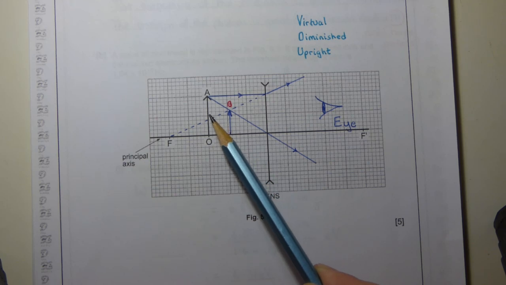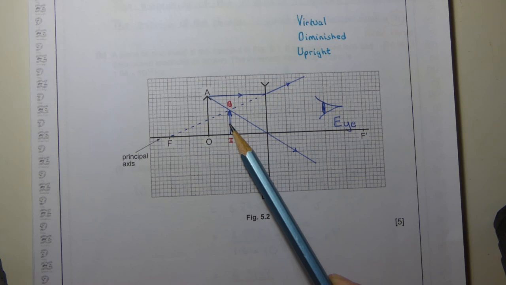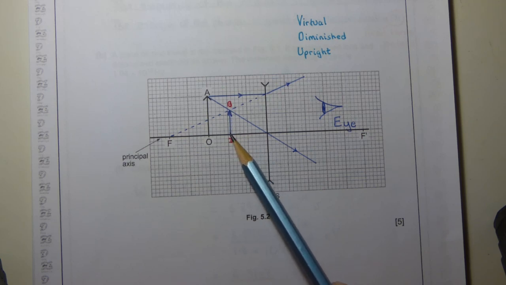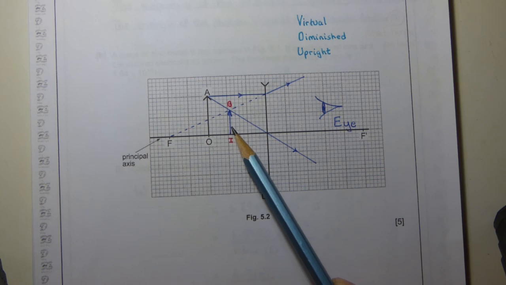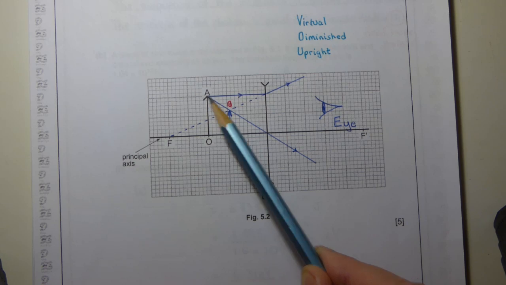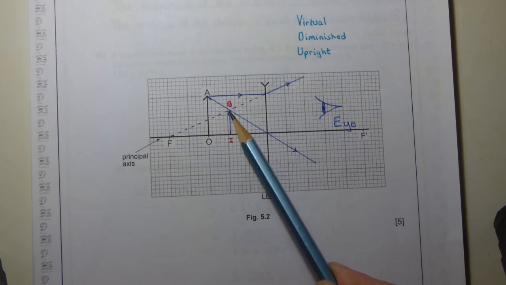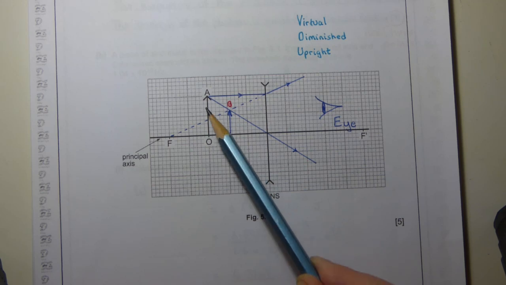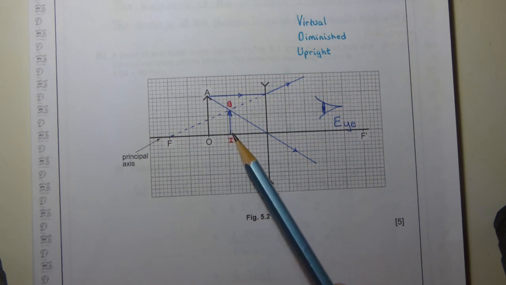If you did a similar construction with rays of light from here, they will appear to come from here, and you can construct where the image is. It's an optical illusion created by your brain, so it's virtual. You will notice that the rays from the top of the object, they're still at the top of the image, so the image is upright, and you can see that it's smaller than the object, so it's diminished.